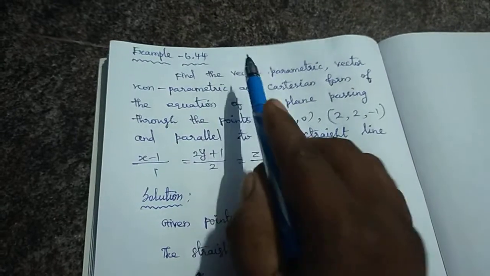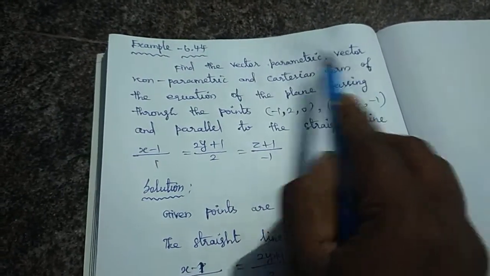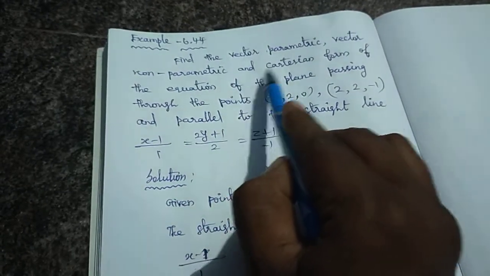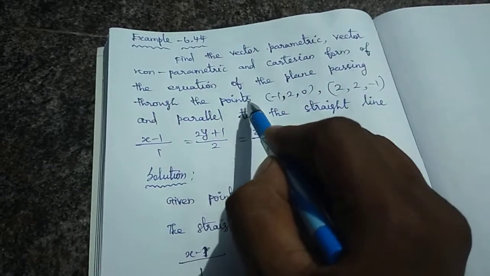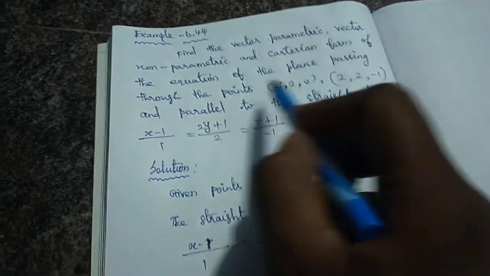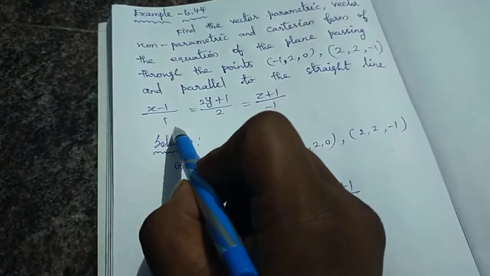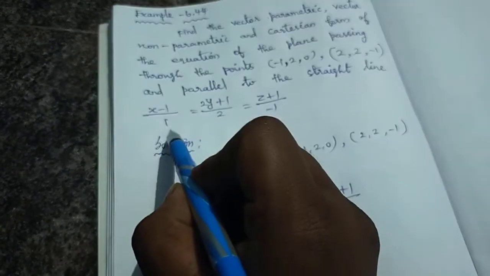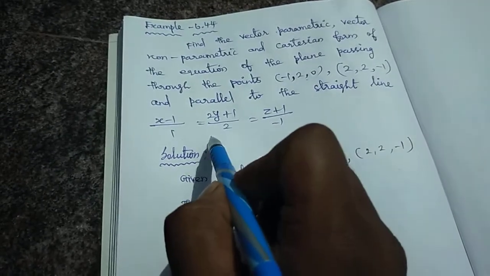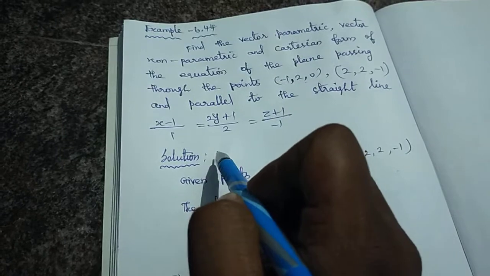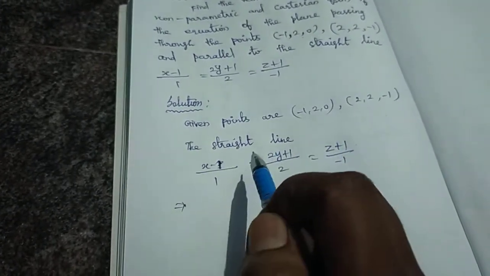Example 6.44. Find the vector parametric, vector non-parametric, and Cartesian form of the equation of the plane passing through the two points and parallel to the straight line. In this straight line equation, the denominator values represent the parallel vector. So first I write the given points and the straight line equation.